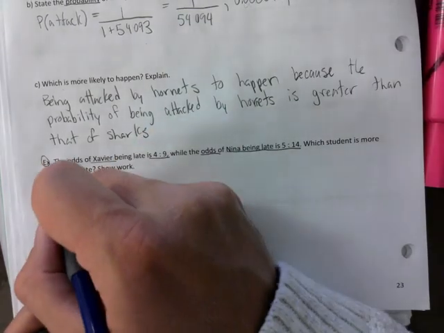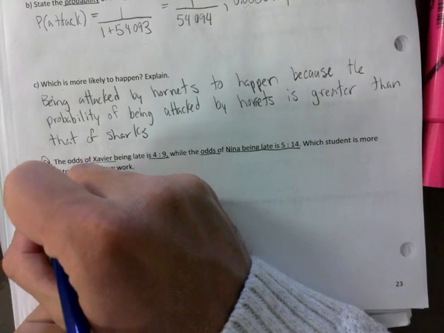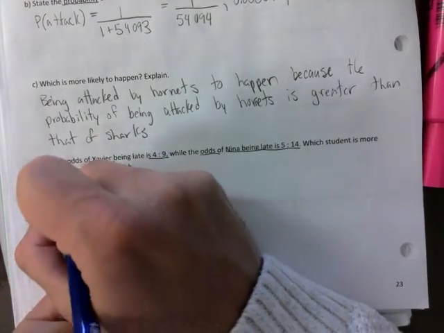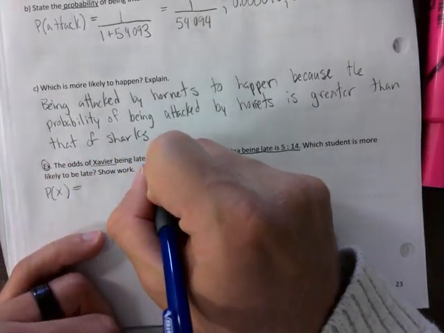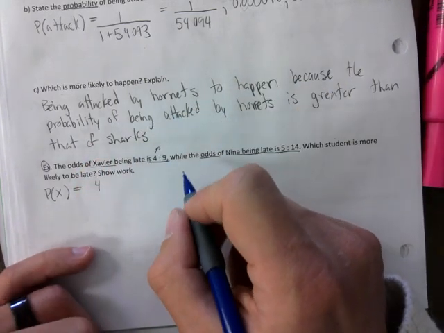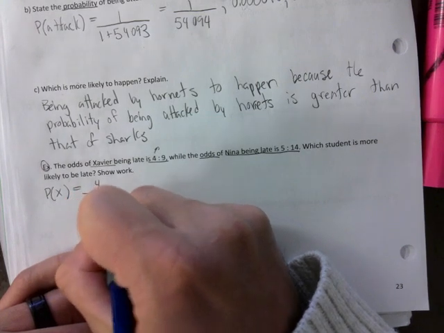So if we want to convert our odds to probability, let's do Xavier first. I'll just do the probability that Xavier's late. So this is our numerator, 4 of him being late, over the total, which is 4 plus 9.